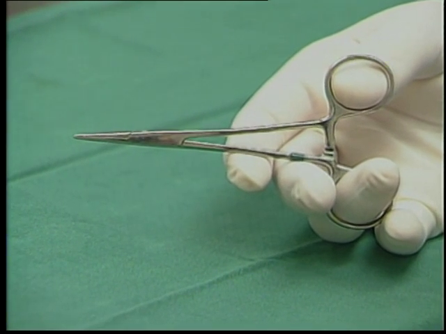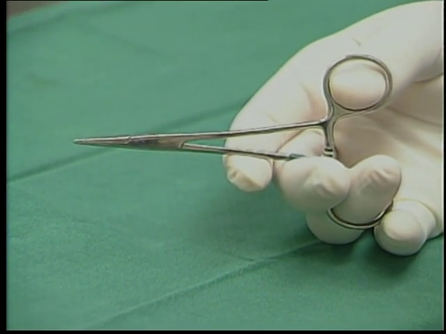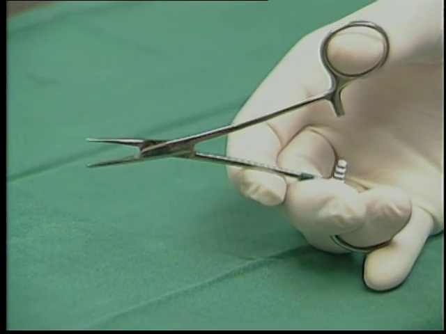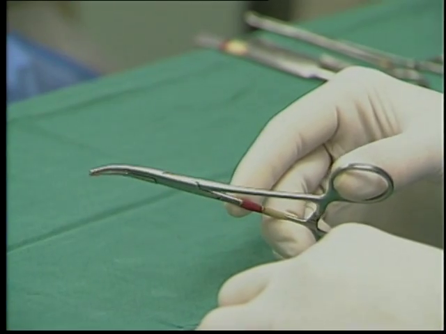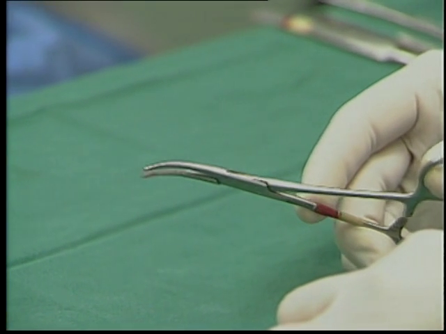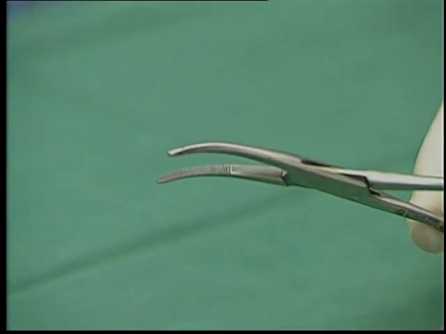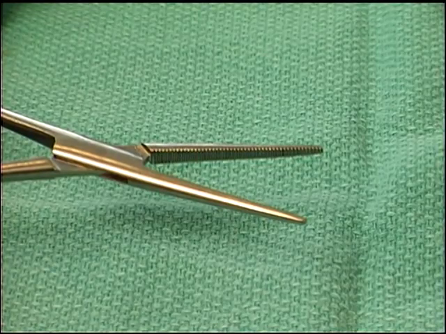Hemostatic forceps are designed to squeeze off blood vessels and control bleeding. For small blood vessels, mosquito hemostats are used. For larger blood vessels, Kelly and Crile forceps are commonly used. Note how the teeth of these Kelly forceps extend only halfway down the instrument, whereas they extend down the full length of the Crile forceps shown here.